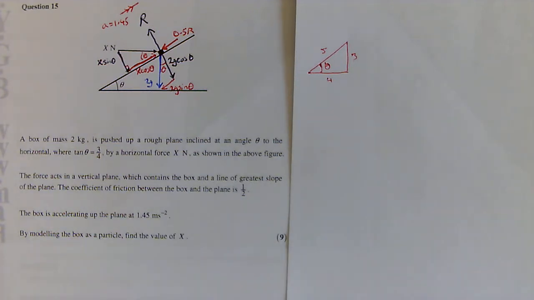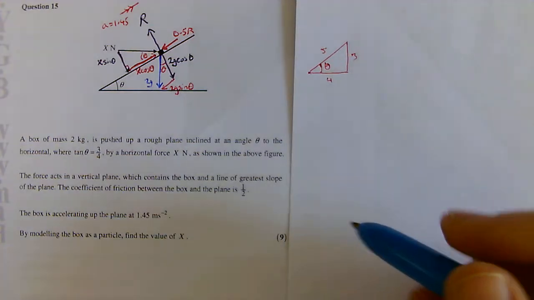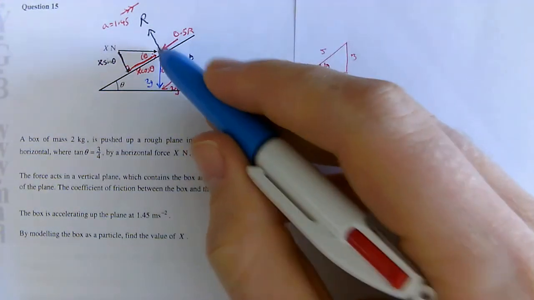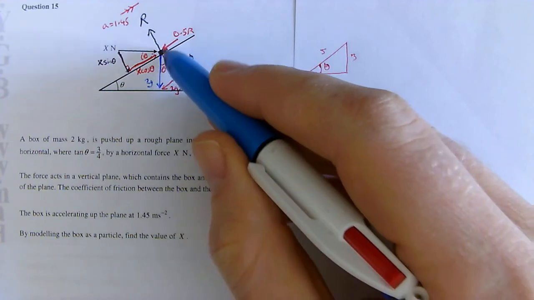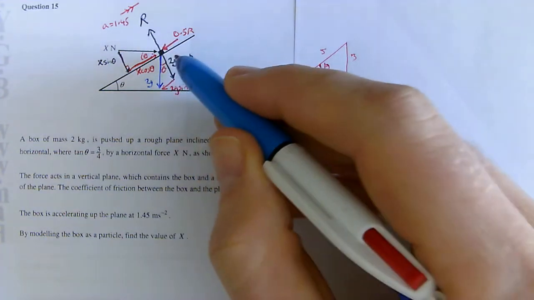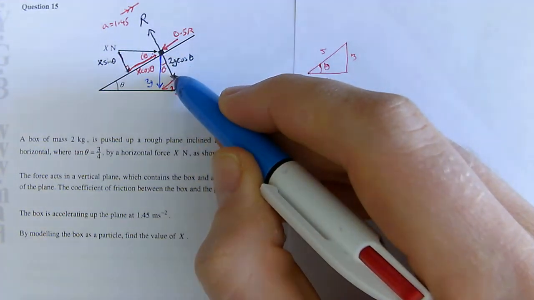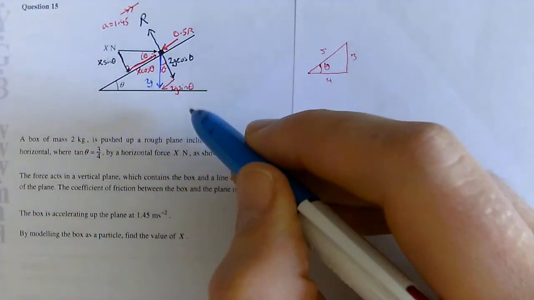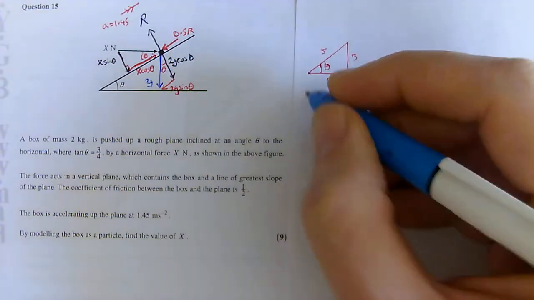So we're going to start by resolving everything perpendicular to the plane. Remember, there is no acceleration perpendicular to the plane, there's only acceleration up the plane. So all my forces here, my reaction force, the perpendicular component of the weight and the perpendicular component of the pushing force should equal 0.